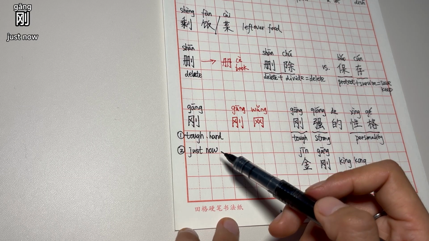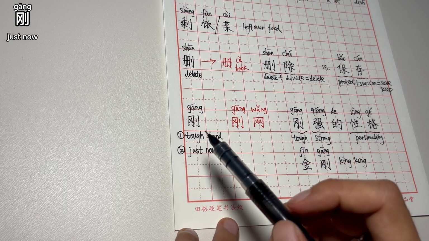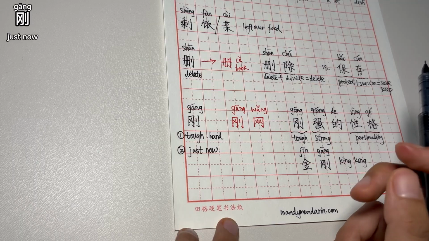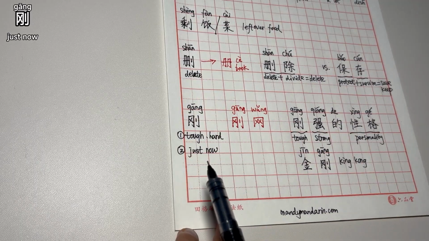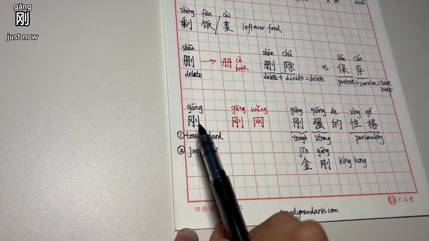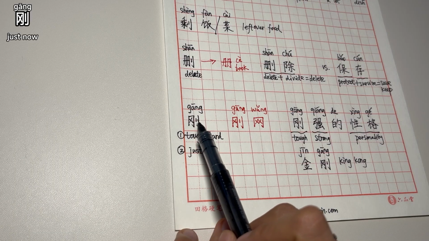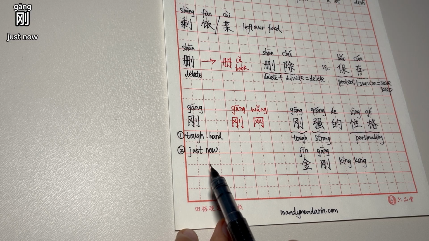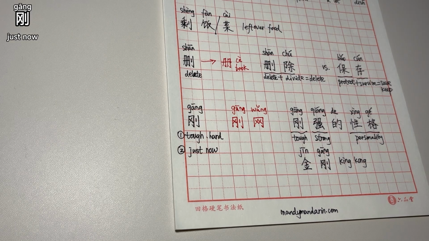In ancient Chinese, people borrowed words, like they borrowed this word to explain that word. They borrowed this to that. So it's very complicated, and somehow the 刚 character was just borrowed to explain just now. No interesting story to talk about.